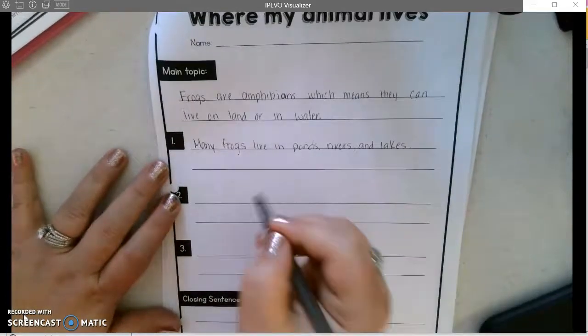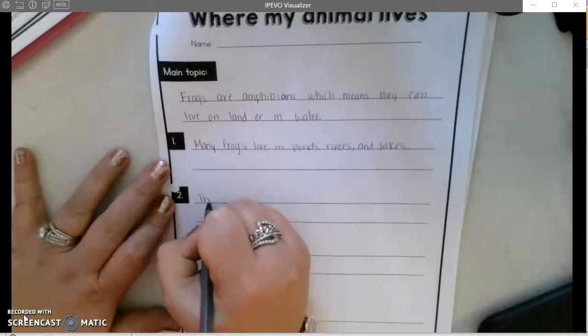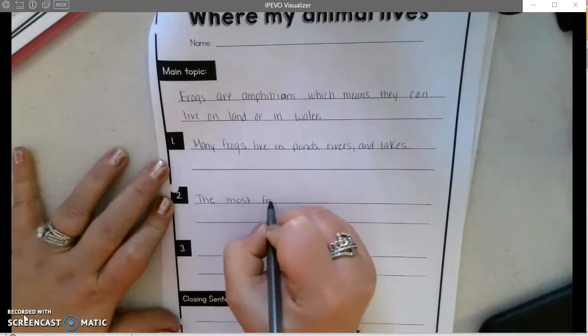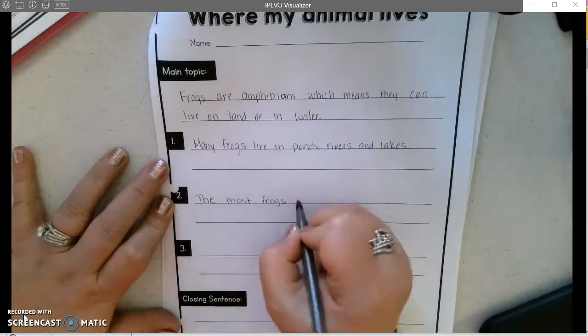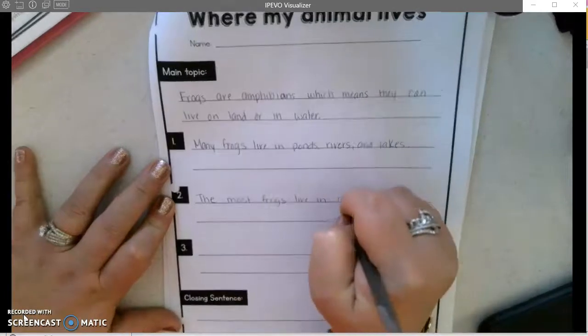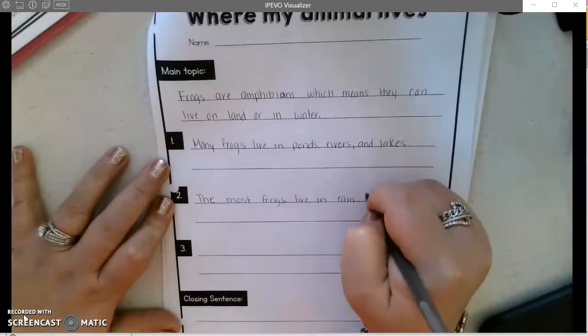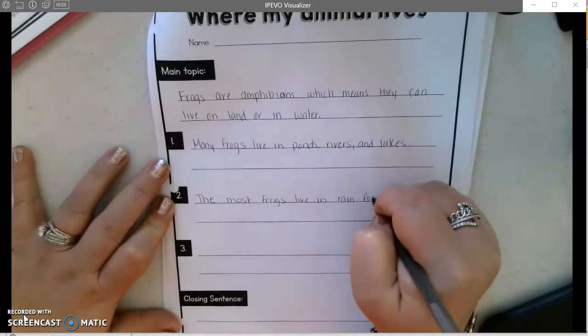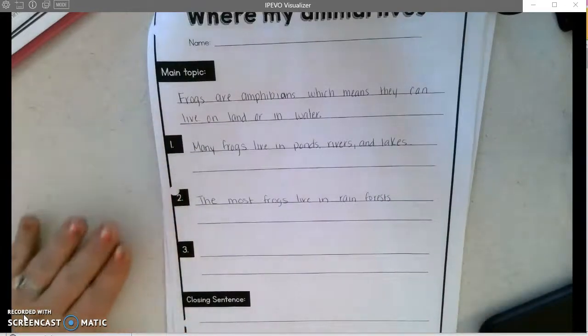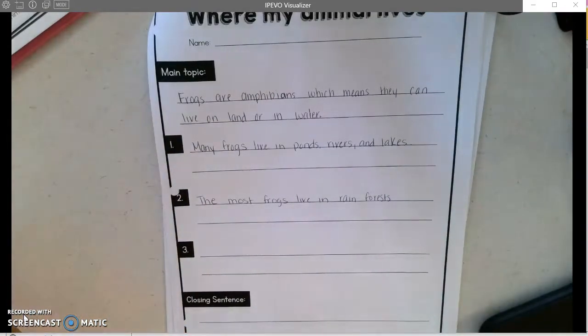The most frogs, this is my second one, the most frogs live in rainforests. Now, if you had Miss Jeunesse for 1st grade, maybe you know so much about frogs, probably more than I know.